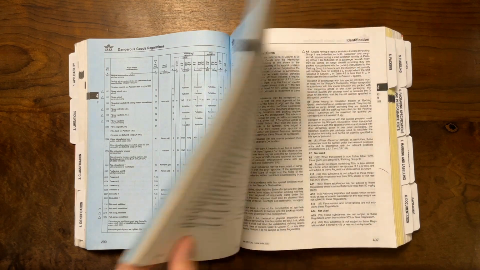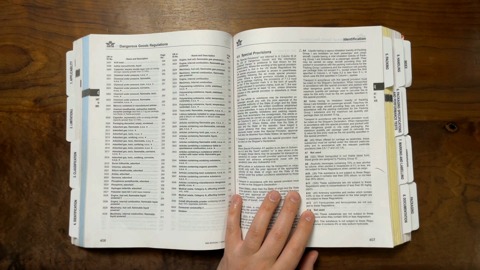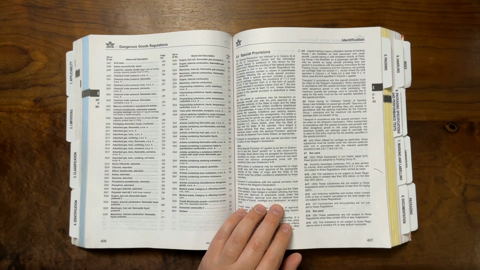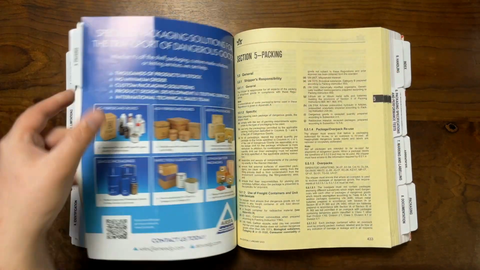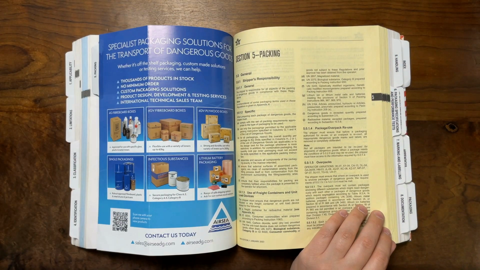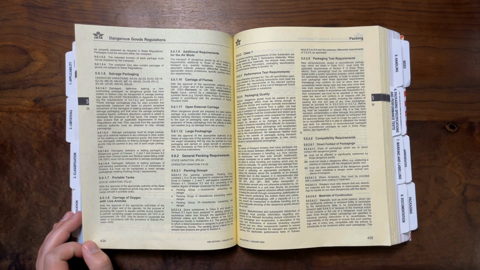After the list of dangerous goods, we find special provisions. Special provisions is additional information that needs to be applied to certain specific substances. After special provisions, we'll be going to the next section, which is section 5, packaging. Under section 5, packaging, we once again find the shipper's declaration, as well as the packing requirements regulations.